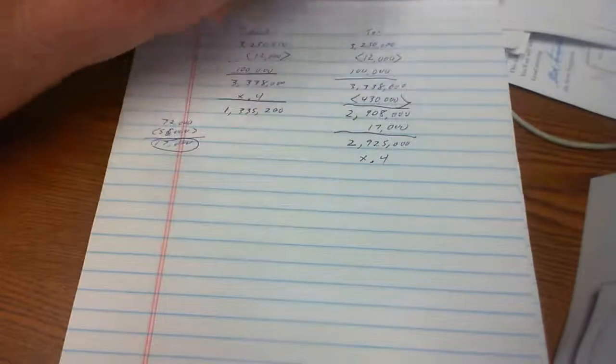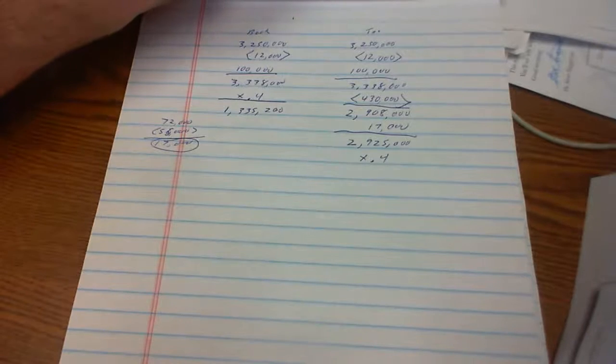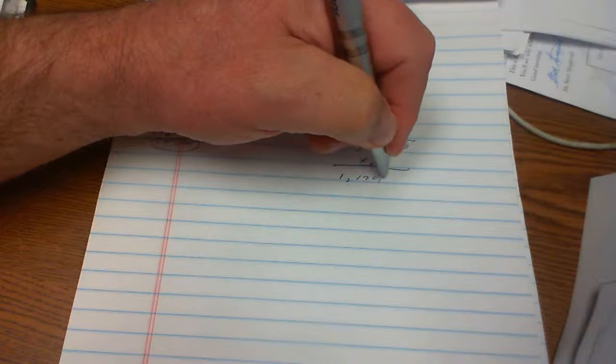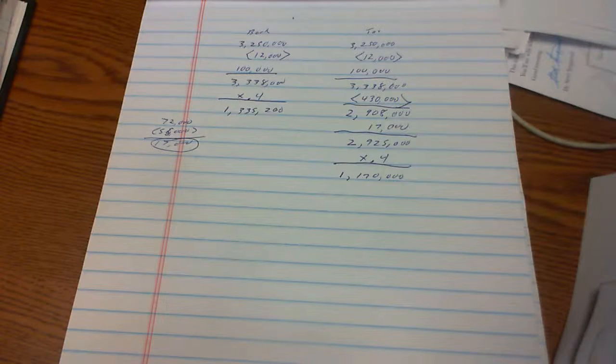That gives us $2,925,000. Now we multiply that times our tax rate of 40%, gives us $1,170,000. We're now ready to make our journal entries.